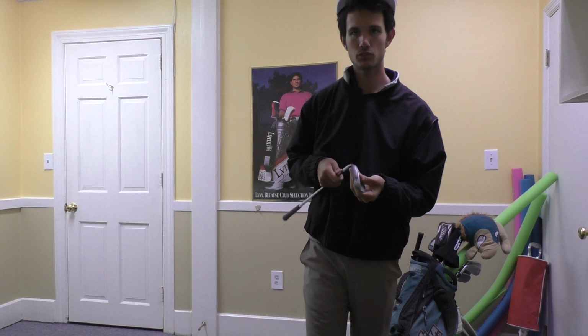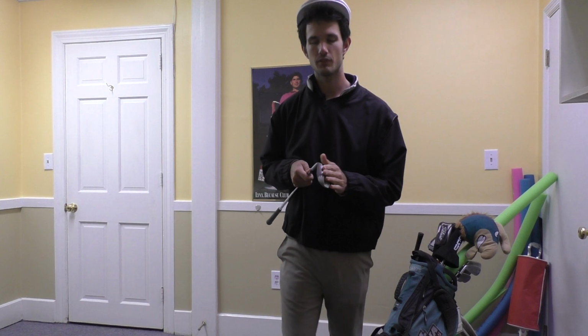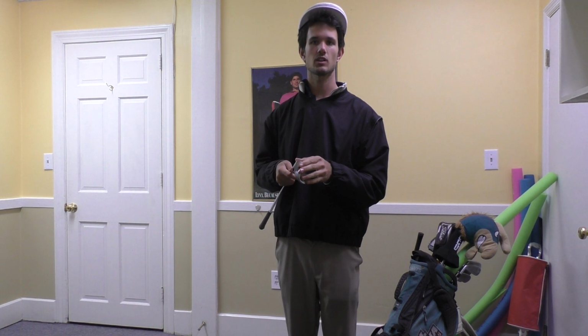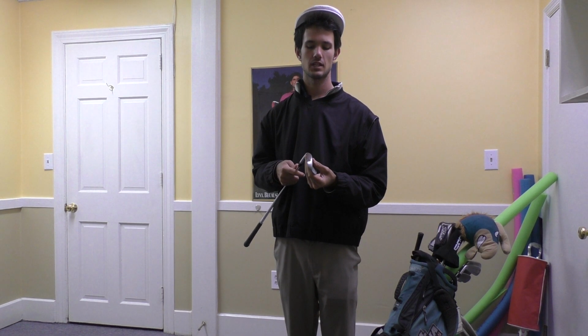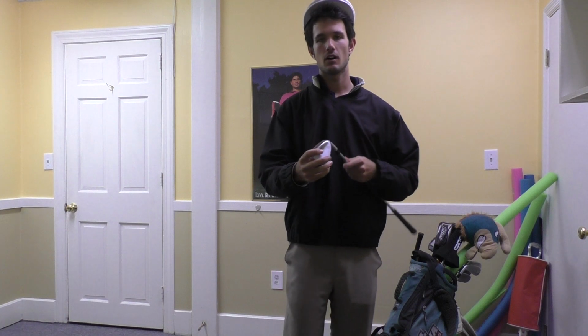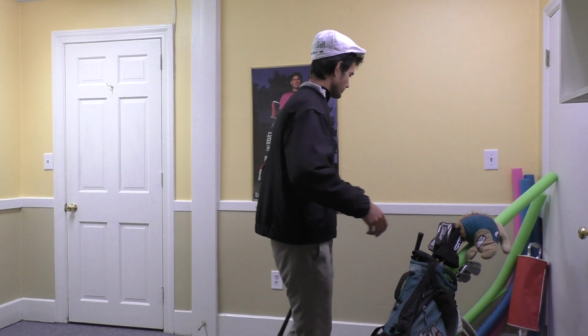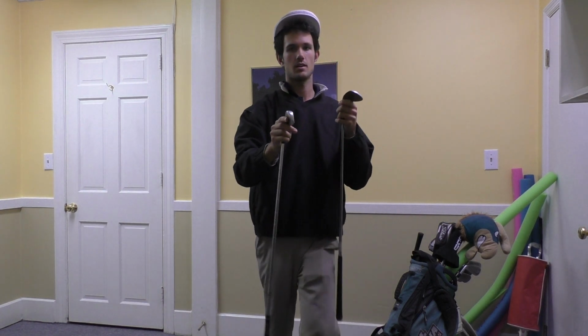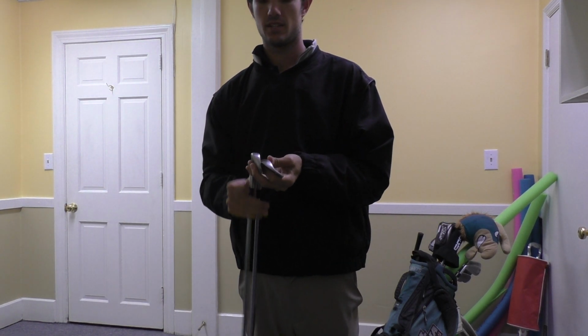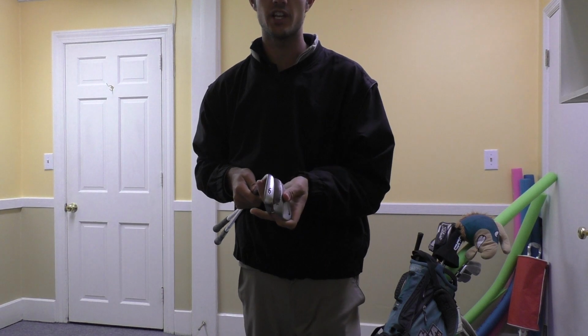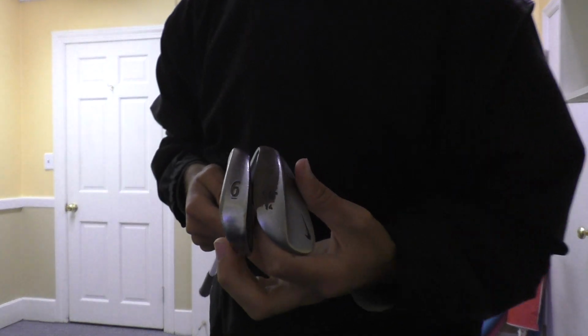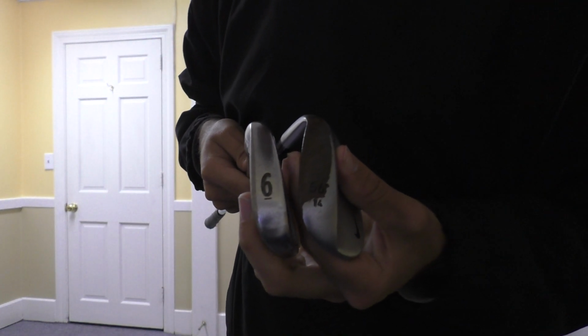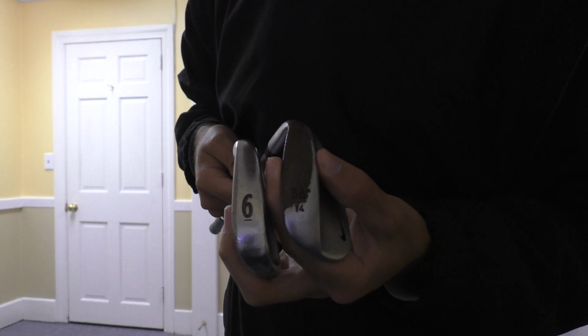If you've noticed, there's different classifications of golf clubs. There's super game improvement clubs, there's game improvement clubs, and then there's tour clubs or player clubs. And a lot of clubs here's what you'll find why certain clubs are easier to hit than others. So the wider the sole, the less likely the club is to dig.